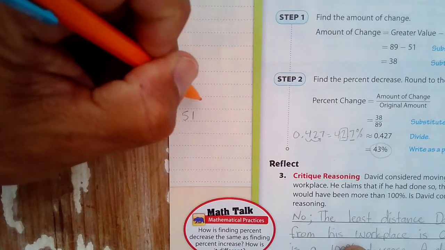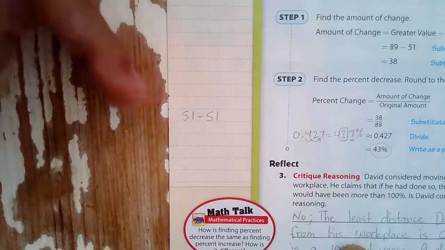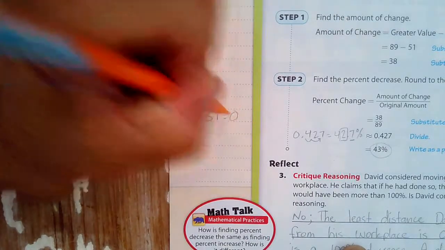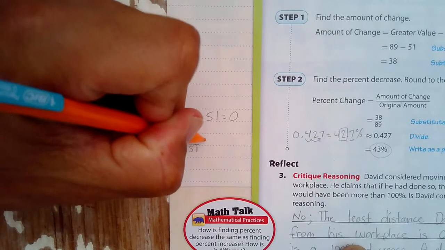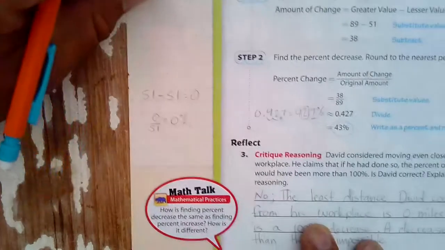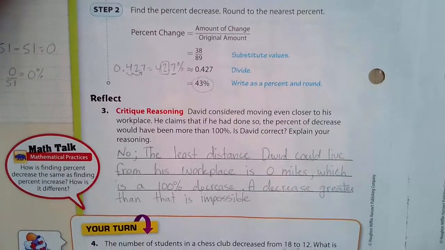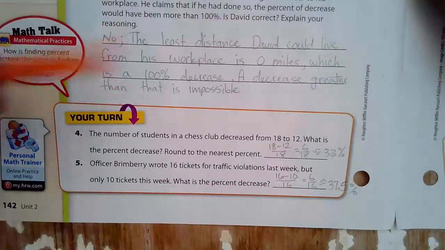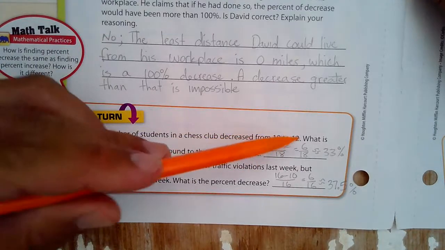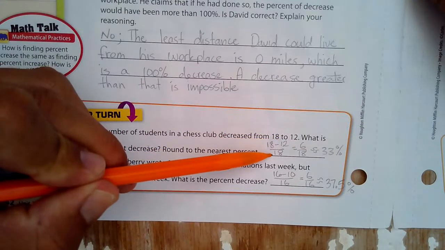He would have, I'll put it over here, 51 miles originally, and then he decreases so that he can go down the full 51. So he now lives at his workplace. And then that 0 divided by the original amount is 0% right there. You can't go beyond a 100% as far as decreasing goes. Increasing, oh yeah, you can go way above 100% on increasing, but not decreasing. Okay. So in these your turn questions, the number of students in a chess club decreased from 18 to 12. What is the percent decrease? Well, I subtract the two numbers and divide by the original number.